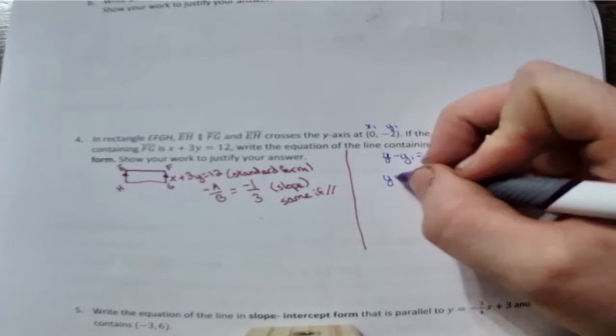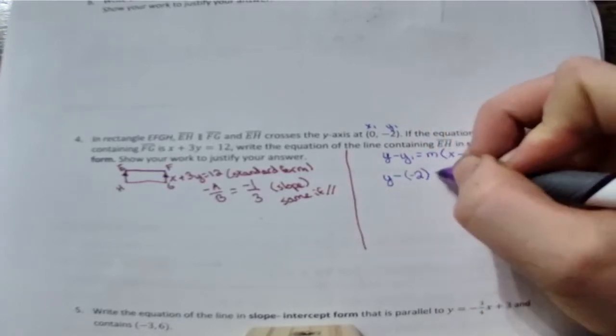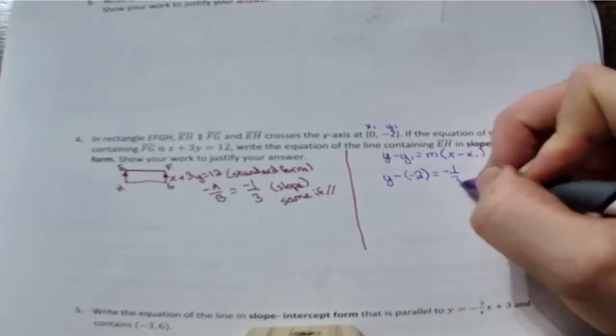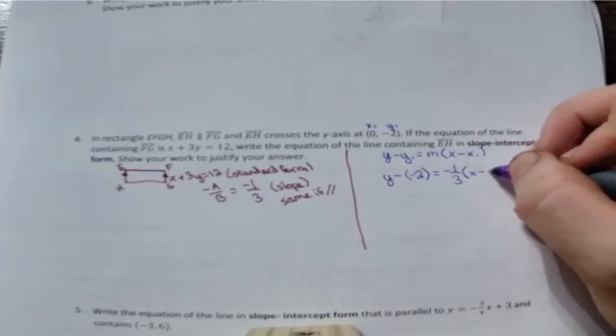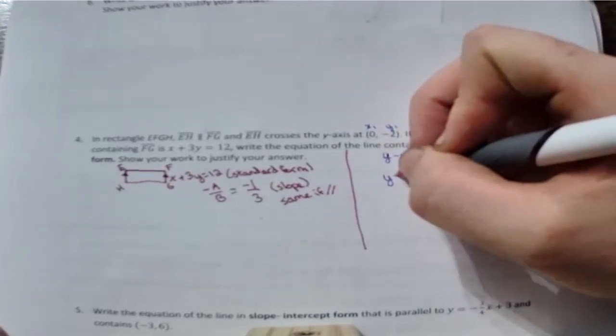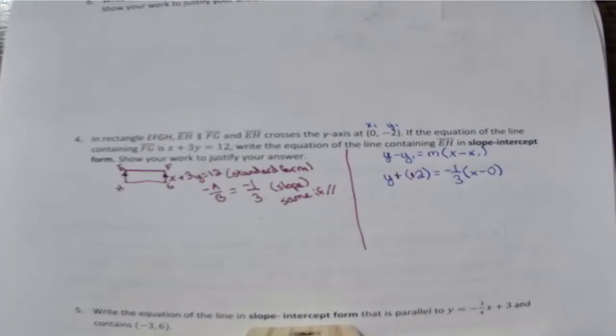So y minus a -2 equals -1/3, because that was the slope, x minus 0. So since you have minus and negative, the sign changes, so really we have y plus 2 on this side.